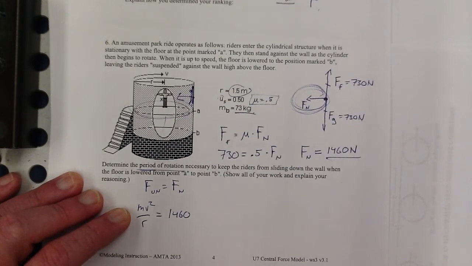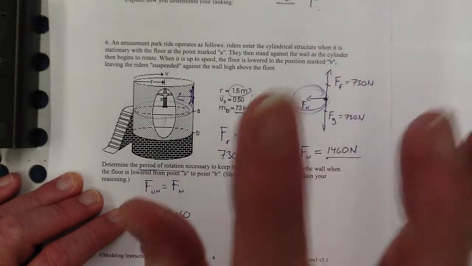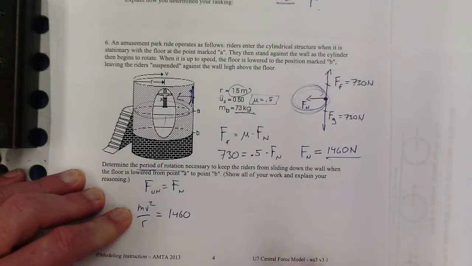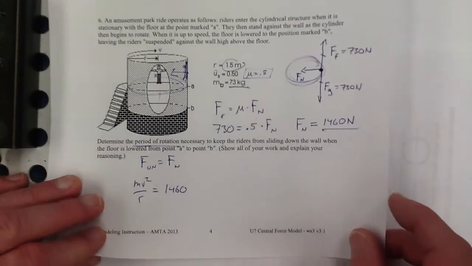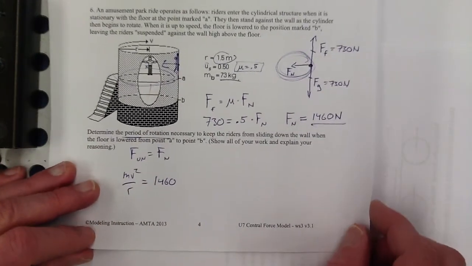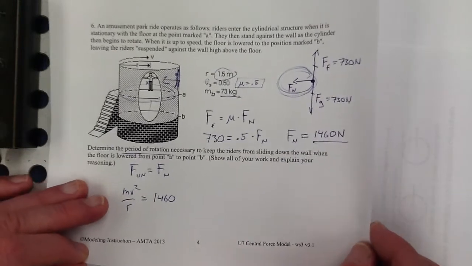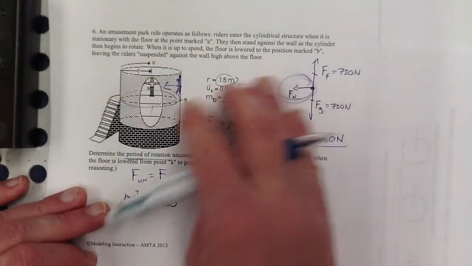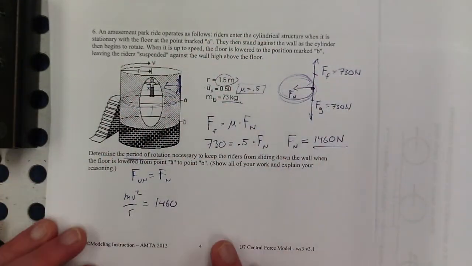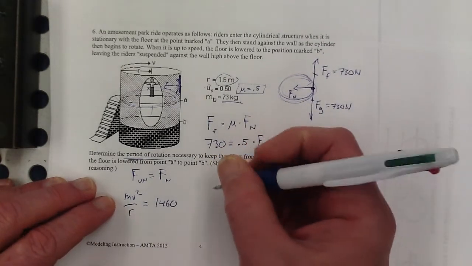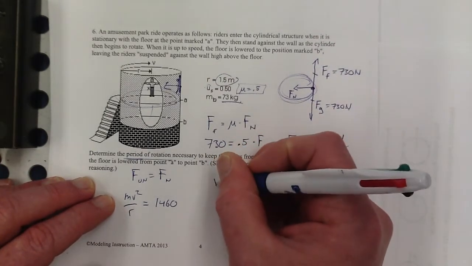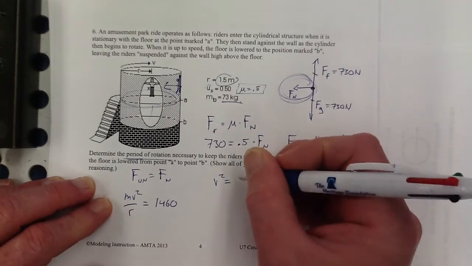If you're thinking to yourself, geez, this is a hard problem. This is the hardest problem in this assignment and probably a little out of range of test difficulty. So if you understand everything that we're doing here by the time we get to the end, then I think you're in good shape. It'd be unlikely for you to see something quite this tricky on a test.